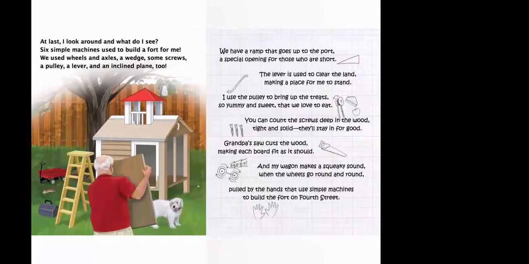At last, I look around, and what do I see? 6 simple machines used to build a fort for me. We used wheels and axles, a wedge, some screws, a pulley, a lever, and an inclined plane too. So we'll say this last one.